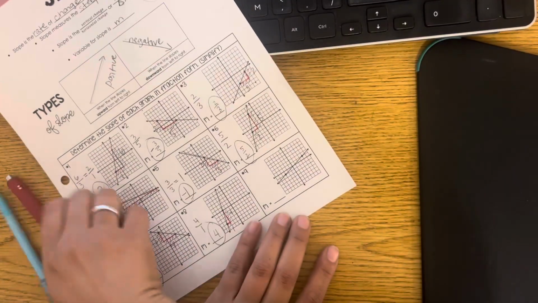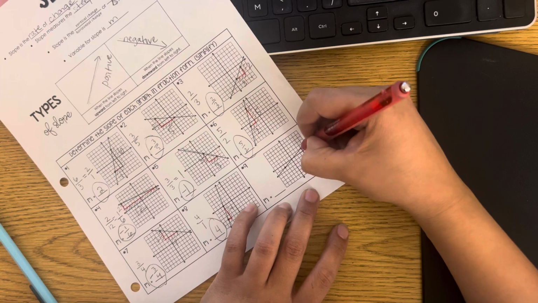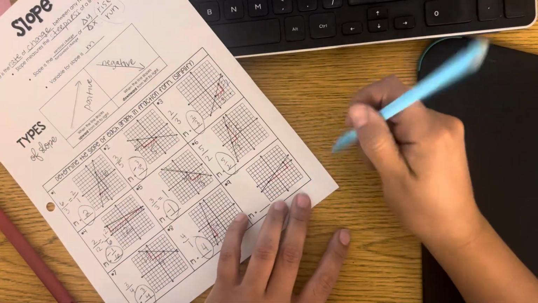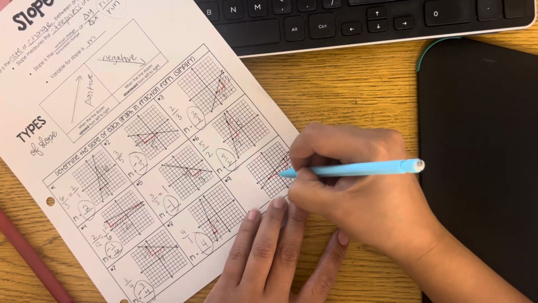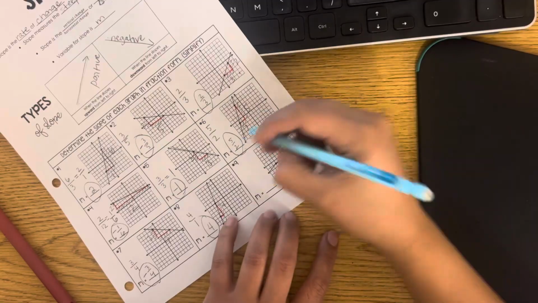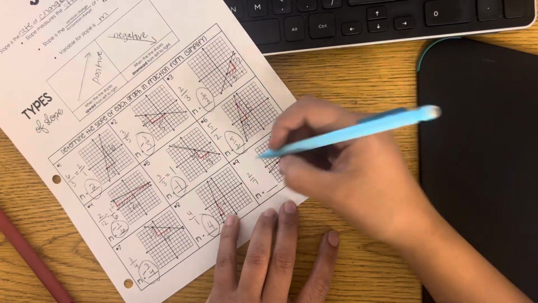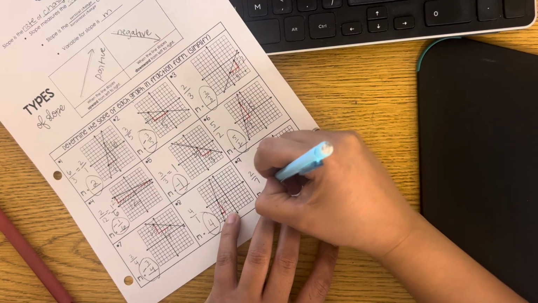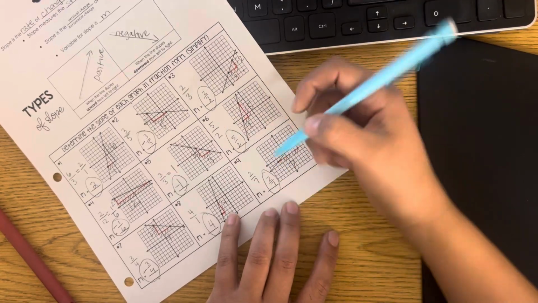Last one, number 9. I'm going to put my pencil on the highest dot and then go down and across until I make my triangle. I count my sides. So 1, 2 on this side, 1, 2, 3, 4, 5, 6, 7 on that side. It is 2 over 7 because my rise is 2. I cannot simplify 2 and 7 because nothing goes into both. So 2 over 7, and my arrow's going up, so that would be positive.